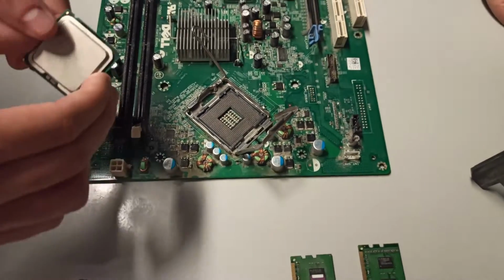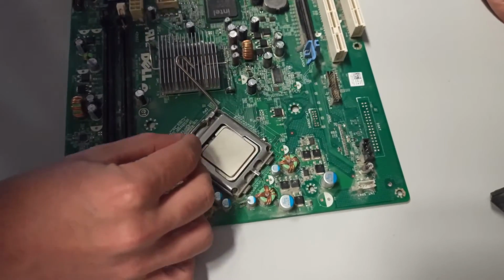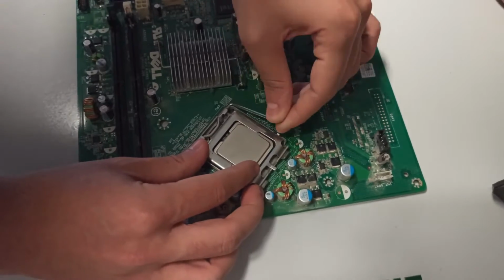First of all, we need to assemble the motherboard. The main part of the motor is the processor, and here you can see how it is inserted.